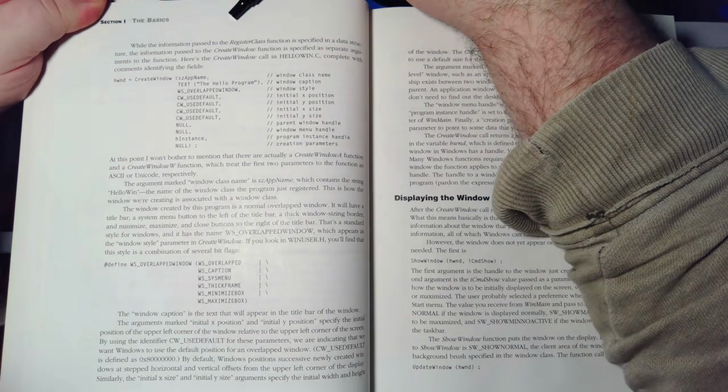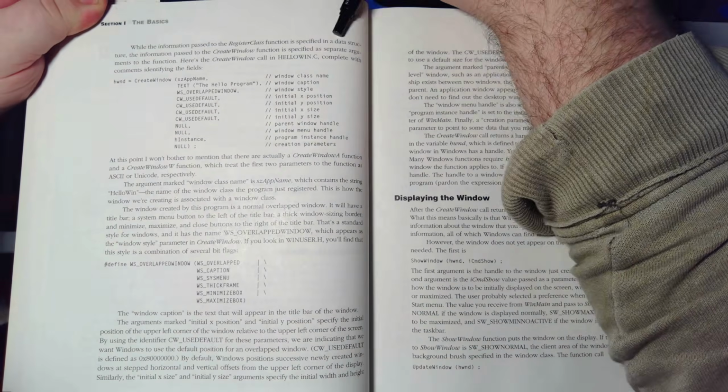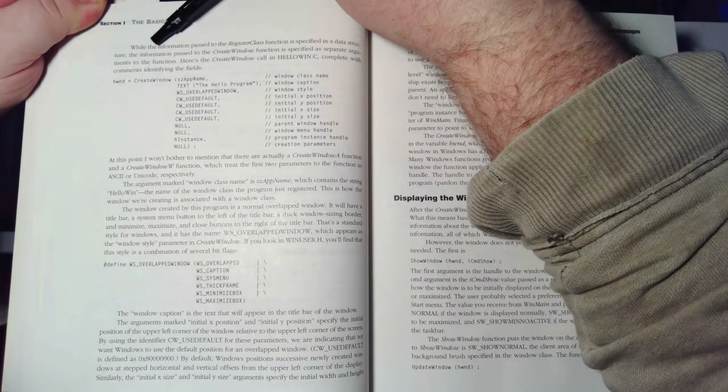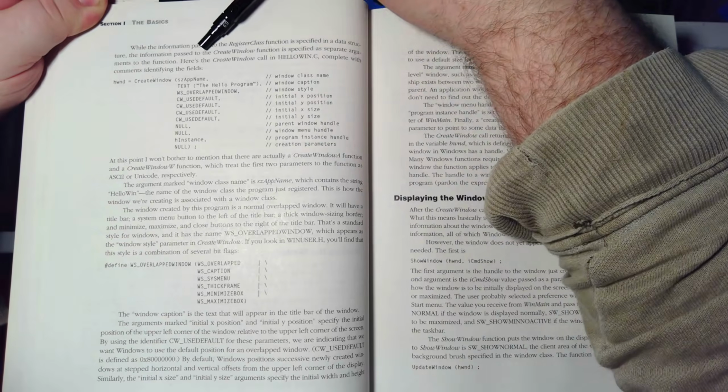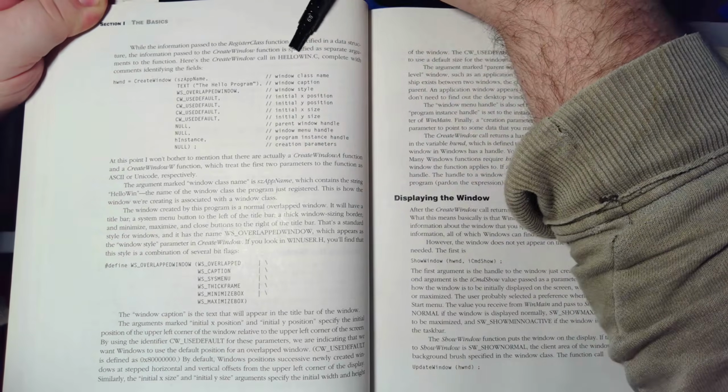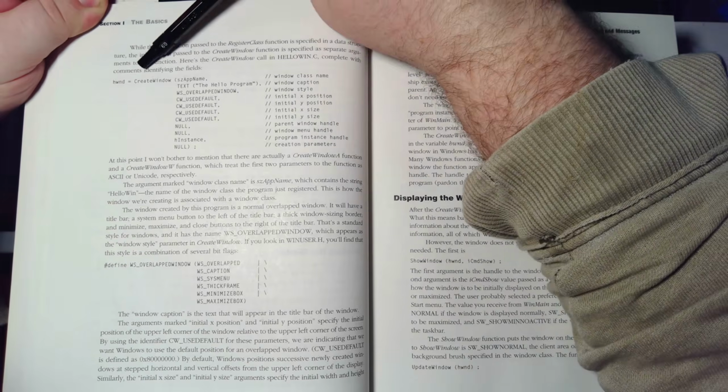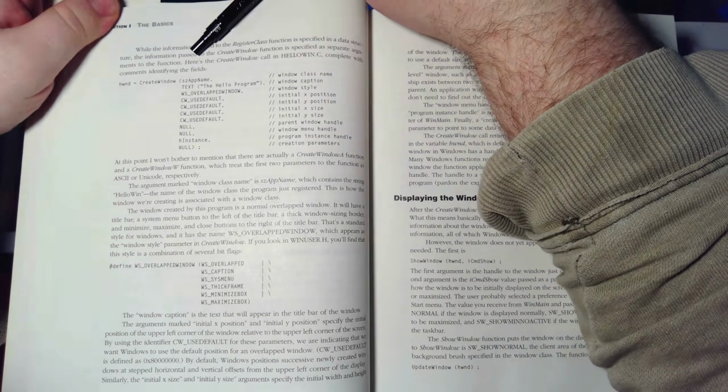While the information passed to the RegisterClass function is specified in the data structure, the information passed to the CreateWindow function is specified as separate arguments to the function. Here's the CreateWindow call in HelloWin.c, complete with comments identifying the fields.